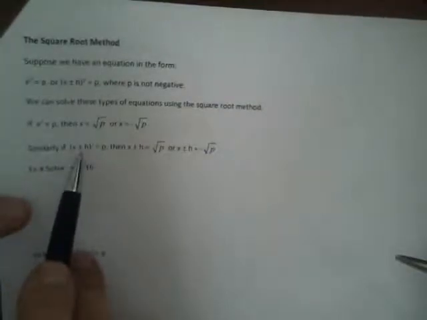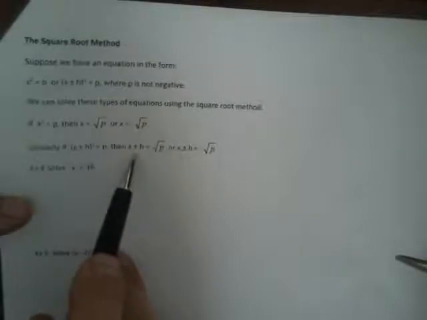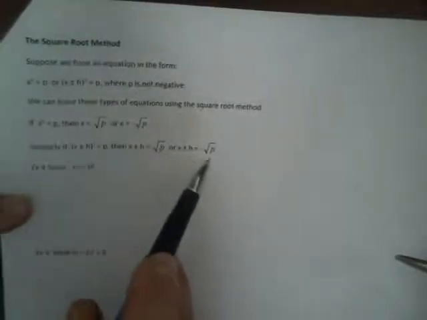The next method we're going to talk about is the square root method. So, suppose we have an equation in a form where you just have one term squared equals a number, or you have another term that is inside parentheses, still squared, equal to a value. This value cannot be negative. We can solve these types of equations using the square root method. The way we use the square root method is if we are given something squared equals another value, then we can say that our x is the square root of that value or minus the square root of that value. Same thing works if you have a term inside parentheses squared. So the term inside parentheses is equal to the positive square root or the negative square root of what that value is.